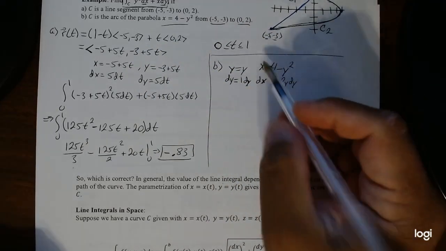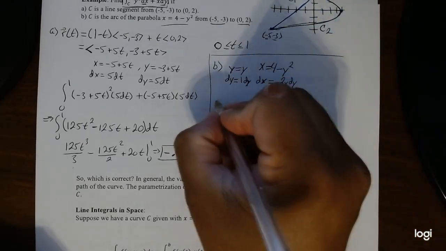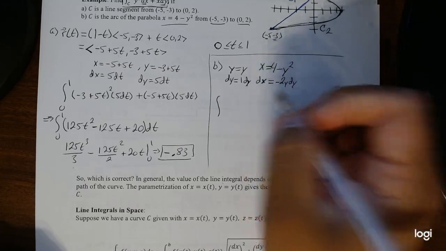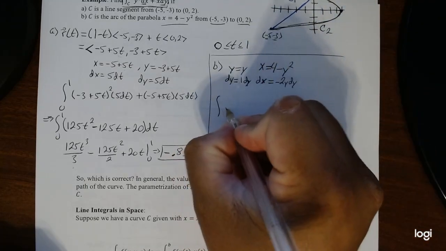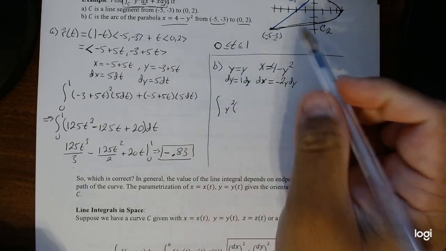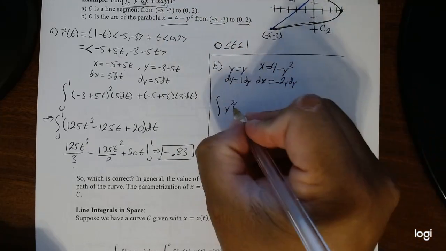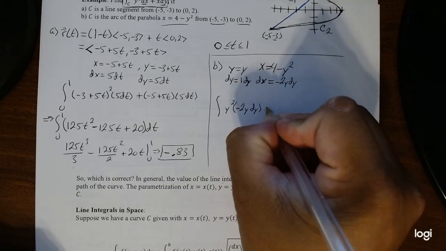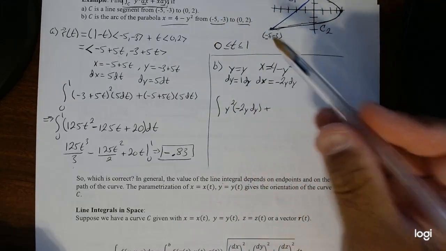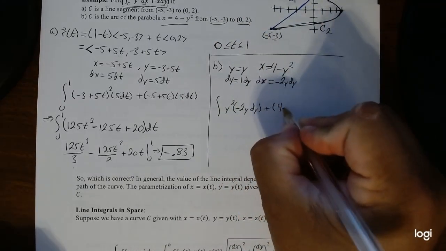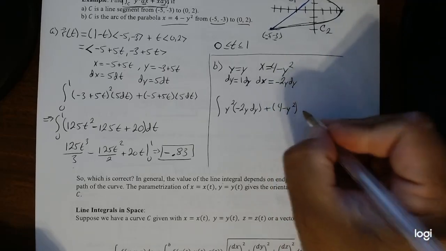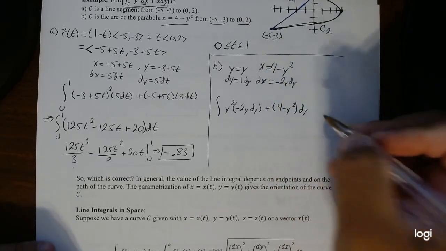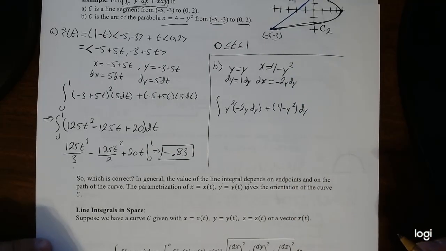Okay. All right, so now we got everything we need. We'll figure out our bounds in a little bit. So that's just going to be y squared times dx, and dx was minus 2y dy, plus x, so all of this, times dy, which is just 1 dy.